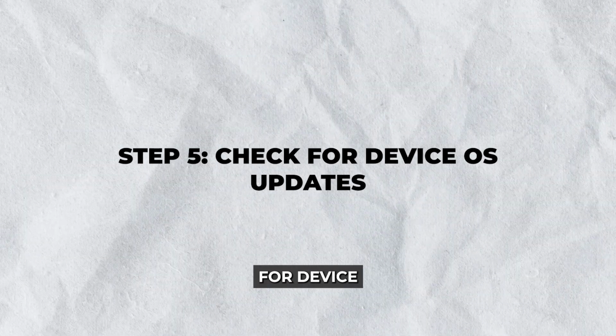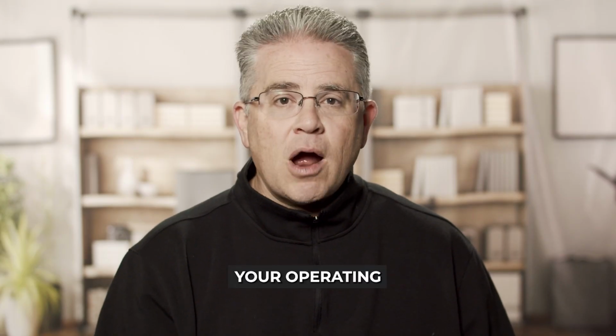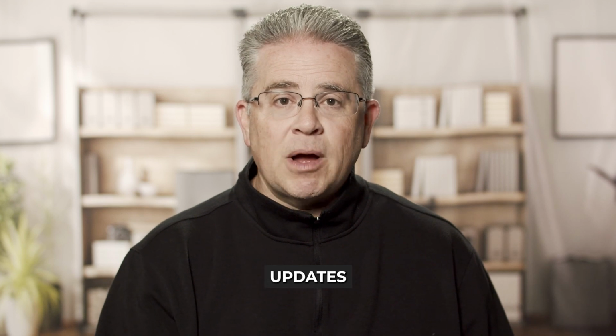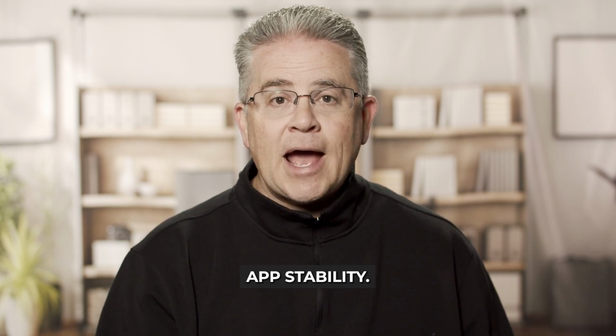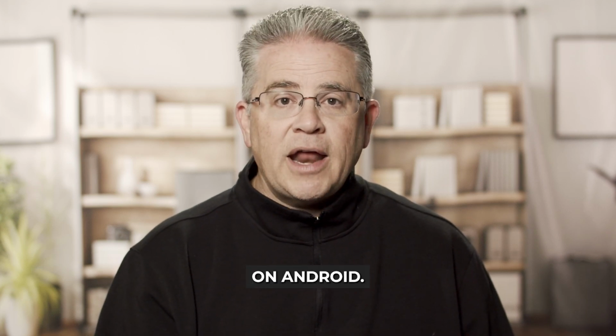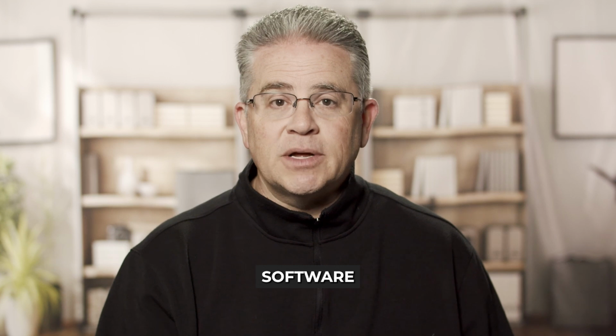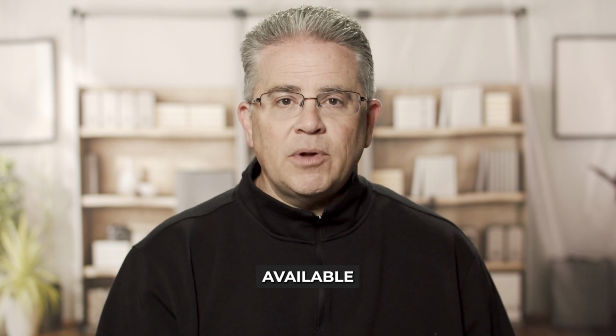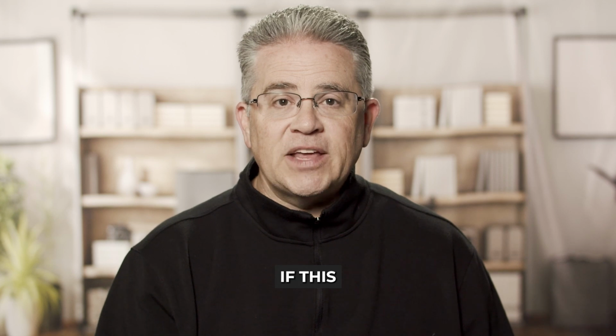Step 5. Check for device OS updates. Ensure your operating system is up to date, as system updates often contain important security and performance improvements that can affect app stability. For iPhone, go to Settings, General, Software Update. On Android, navigate to Settings, System, Software Update. Install any available updates and restart your device to see if this resolves the issue.